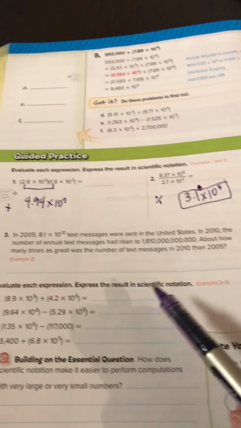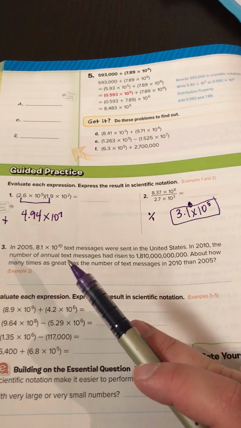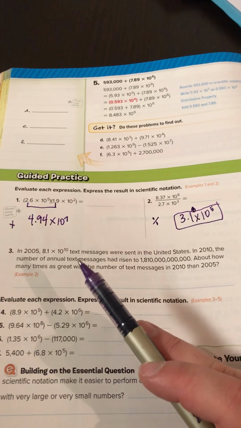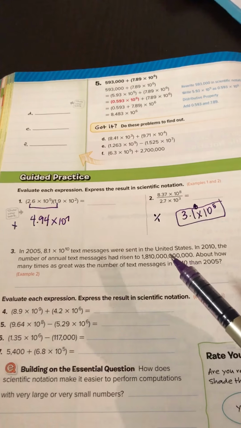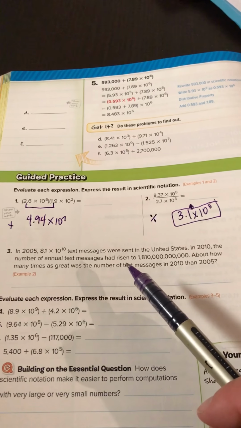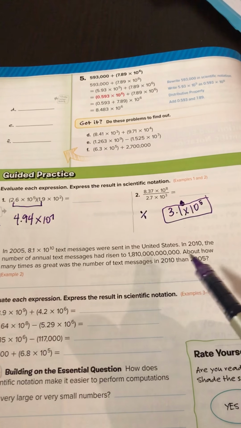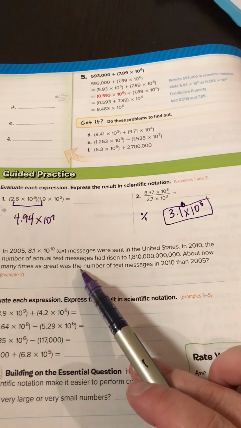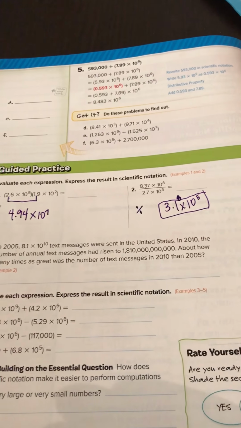On number 3, this is a word problem, but your process is the same. It says in 2005, 8.1 times 10 to the 10 text messages were sent in the United States. In 2010, the number of annual text messages had risen or gone up to this really big number. About how many times as great was the number of text messages in 2010 than in 2005?